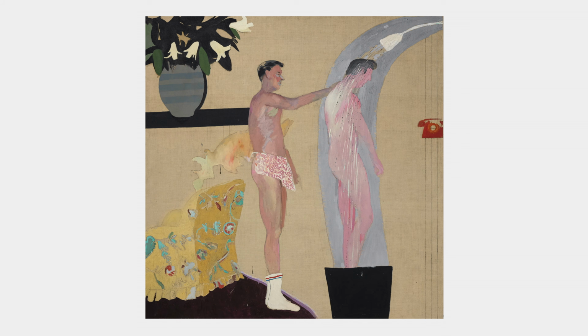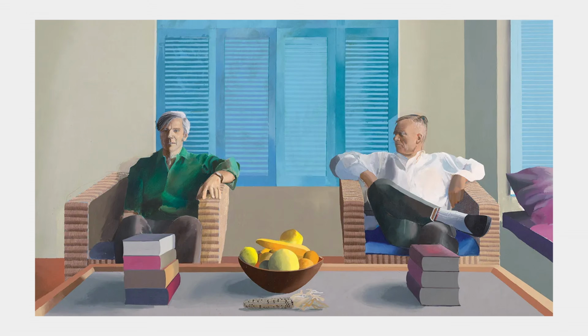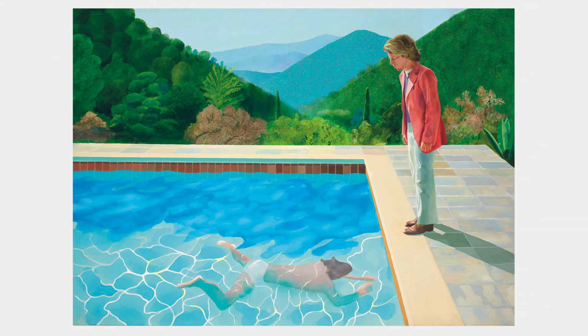I think Portrait of an Artist, Pool with Two Figures reveals the importance of Hockney's work in the development of queer art. Because what I'm interested in isn't the passionate, sometimes graphic art, but the casual, domestic scenes, the somewhat boring double portraits of gay couples, and the longing of an ex-boyfriend.